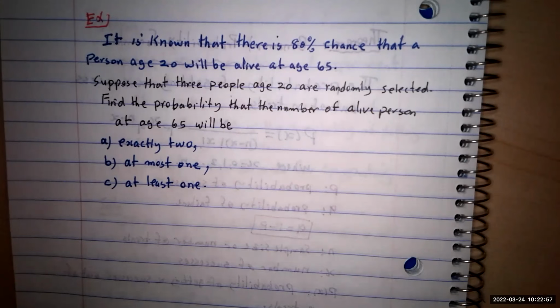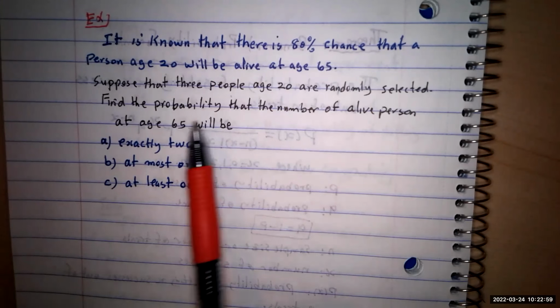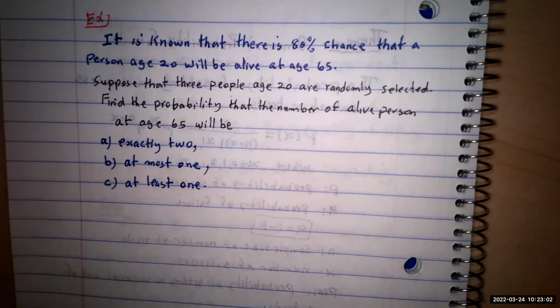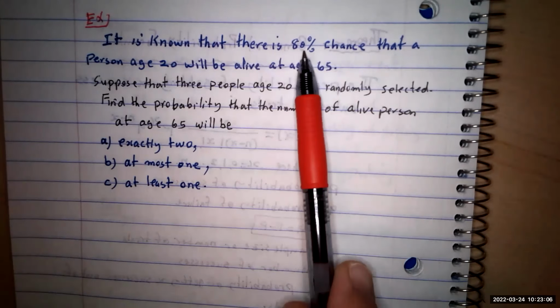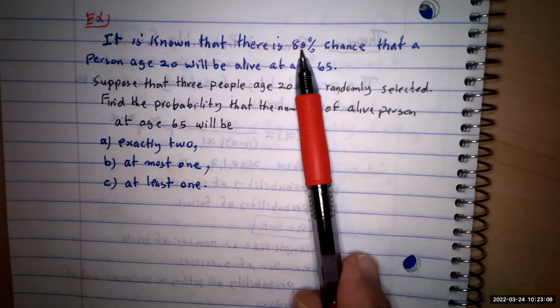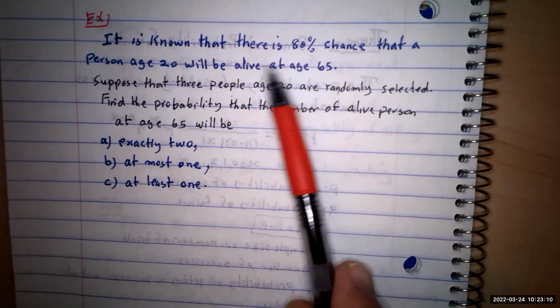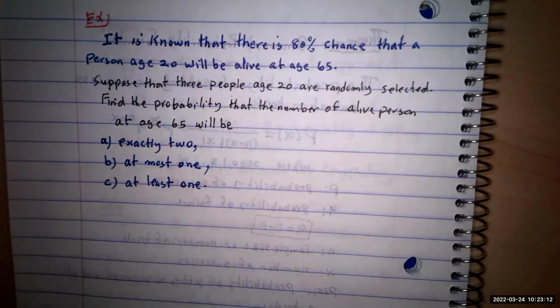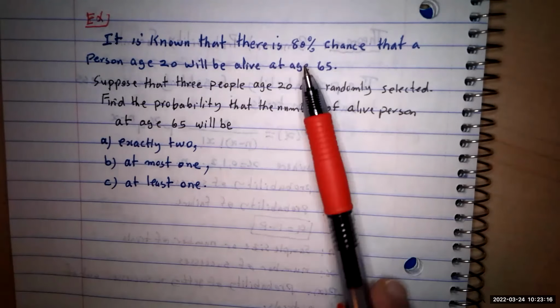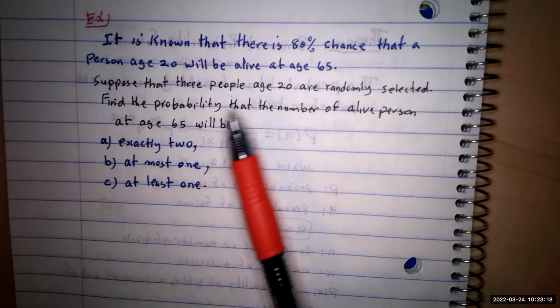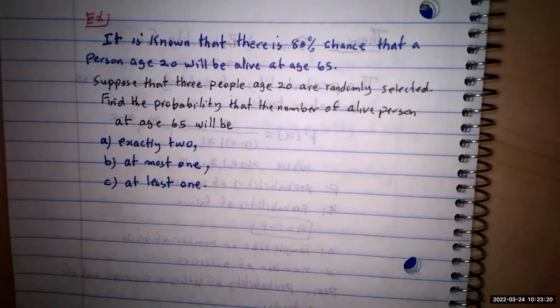You are going to consider success in this problem to be the fact that the person is alive at the age of 65. So the probability of success is 80%. You have to connect this percentage to your problem, okay? That's a very important part: we realize that it's a binomial distribution, easy to realize because there are 2 possibilities, the person would be alive or not.